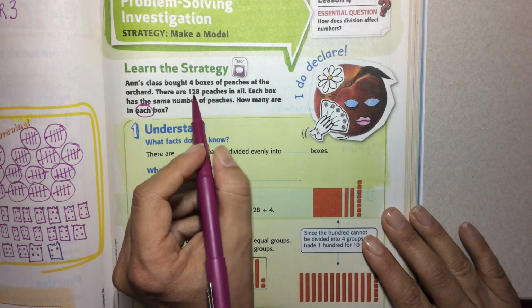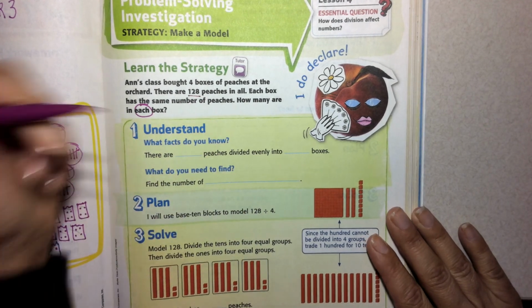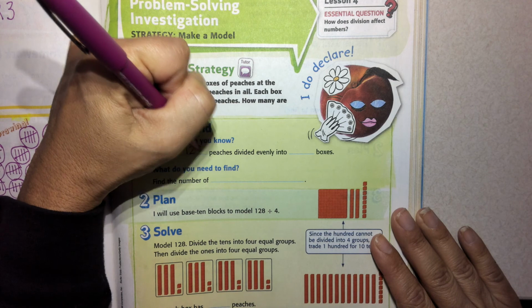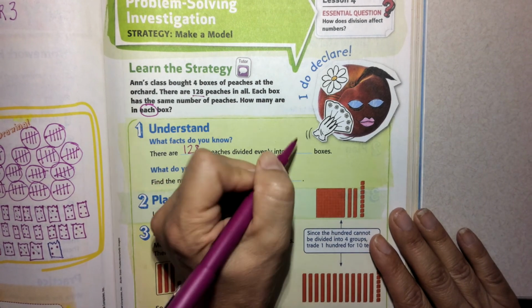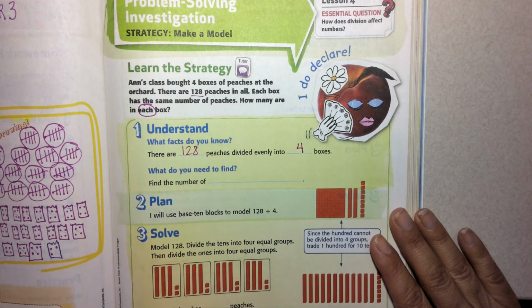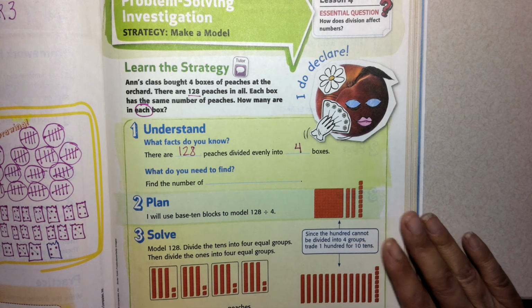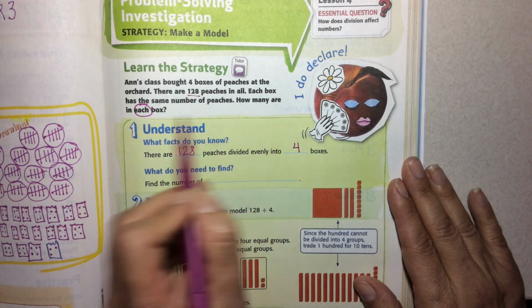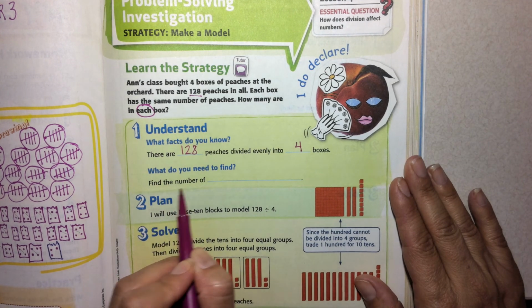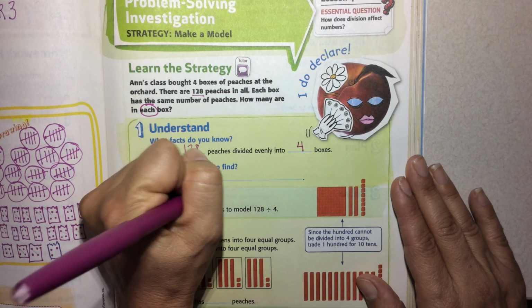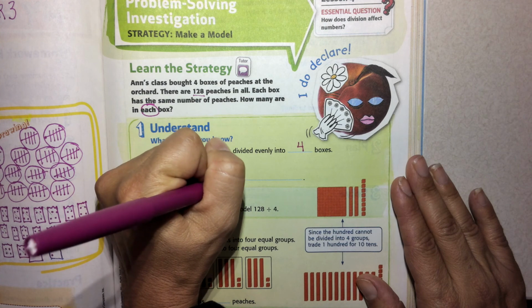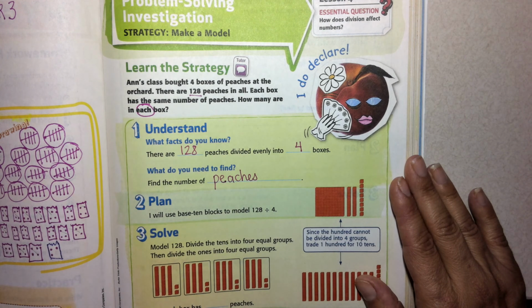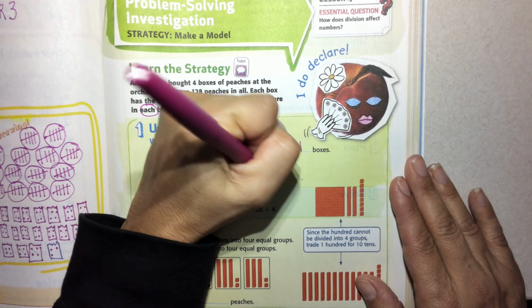Well, we know that we have 128 peaches divided into 4 boxes. What do we need to find? How many are in each box? Find the number of peaches in each box.